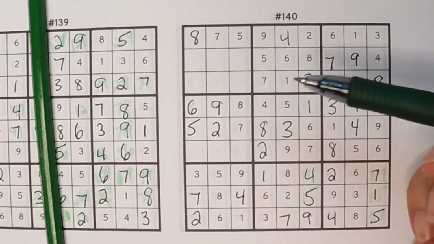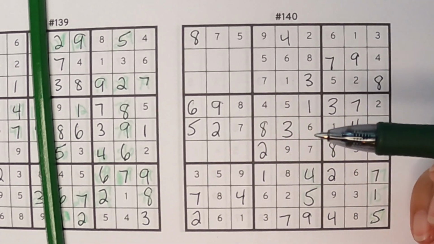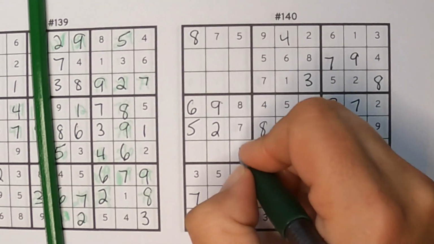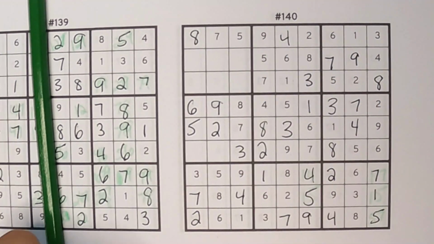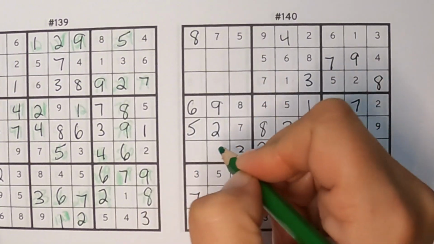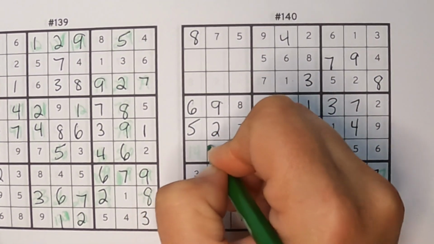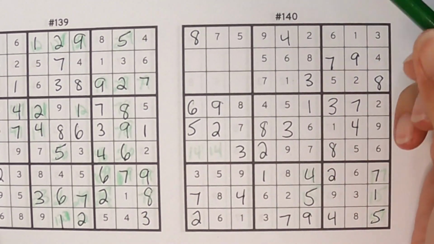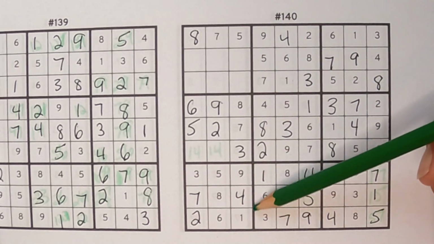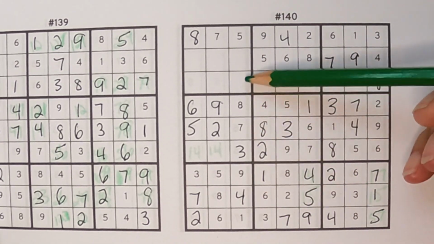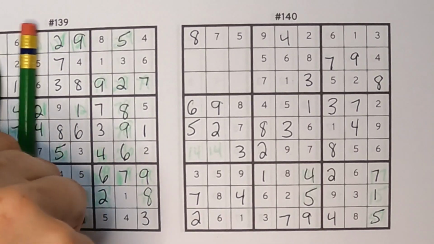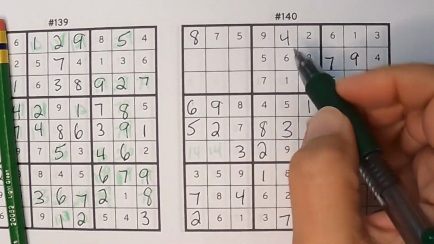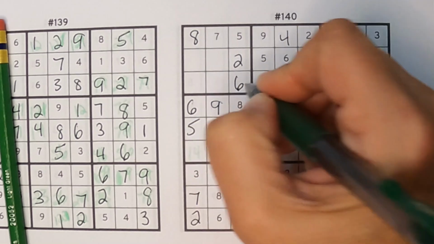For this box now, we're missing 1, 3, and 4. We've got 1 and 4 here, so this is our 3. Don't see any other help, so 1, 4. For this column, we're missing 2 and 6. We've got a 6 here, so 2, 6.